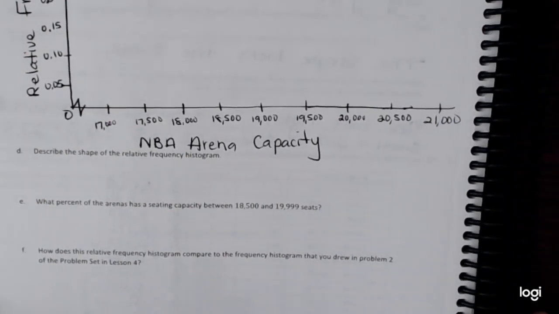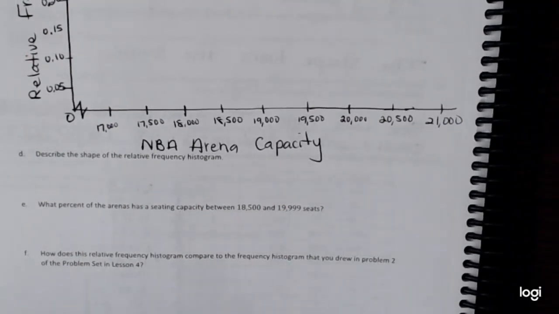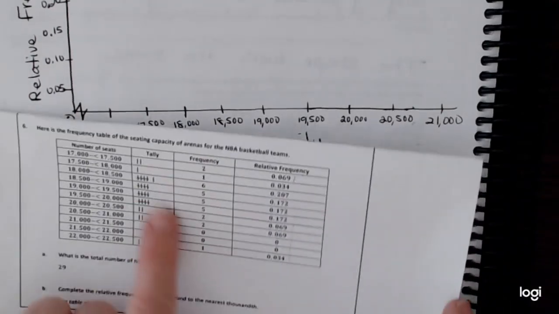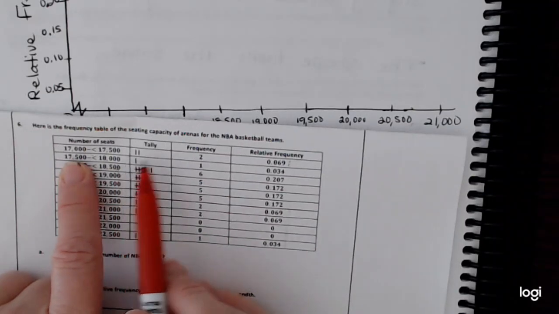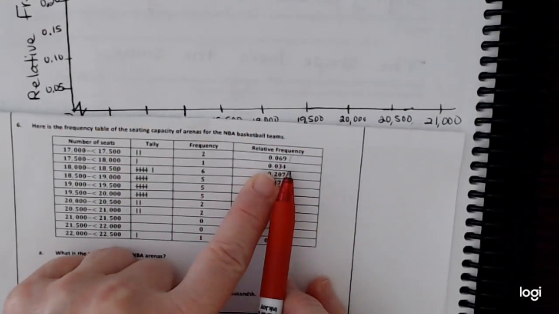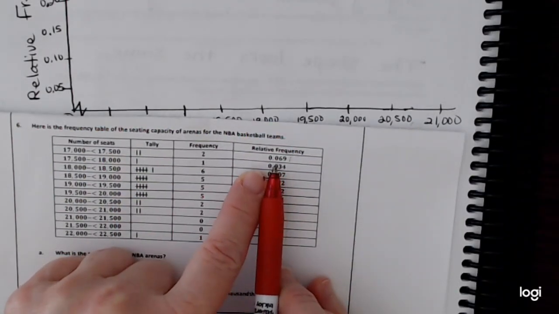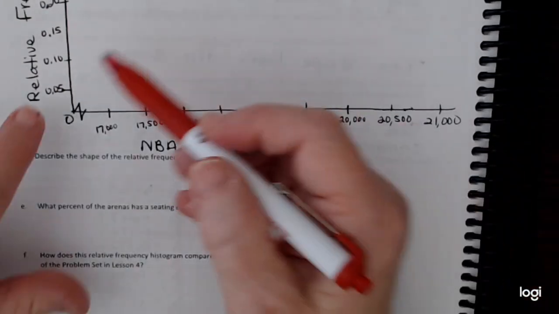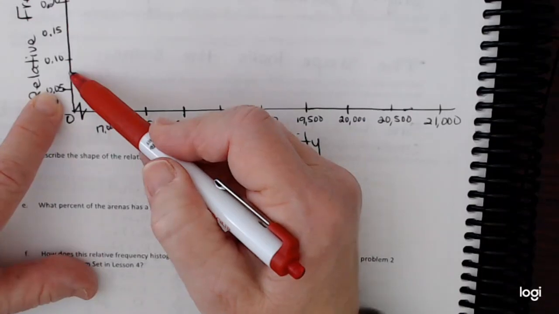Okay. All right, so I'm going to go back and look here at this tally mark. Here I have the 17,000. According to this, and I apologize it's so small, we had to go up to the 0.069. So to me, that's going to be somewhere in between here.